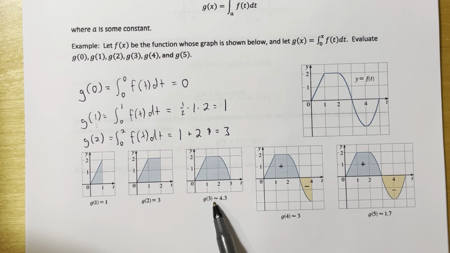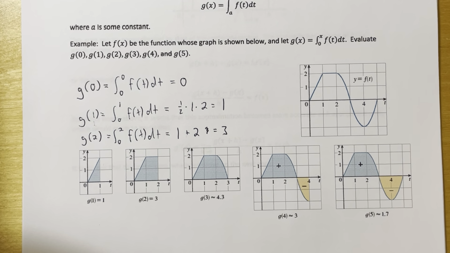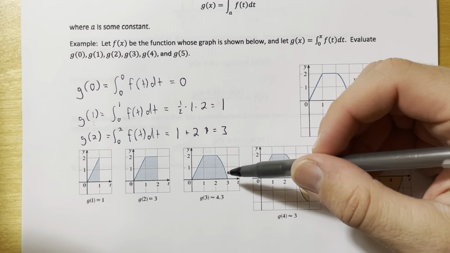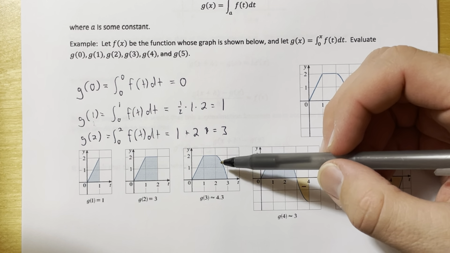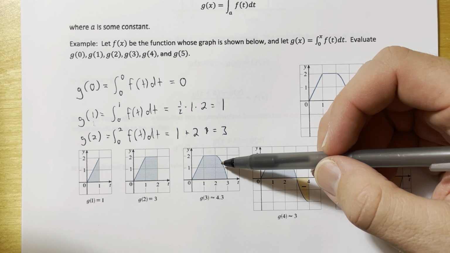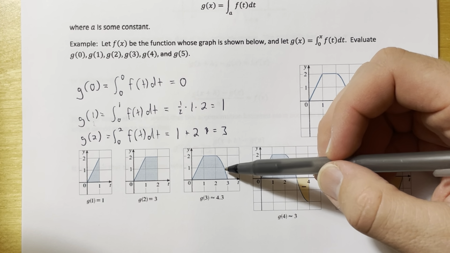Okay, so the next part of this, g of 3. You'll notice the next portion of our graph looks kind of like a piece of a parabola. In this case, we're estimating that area because we haven't developed a good technique for finding that area explicitly yet.